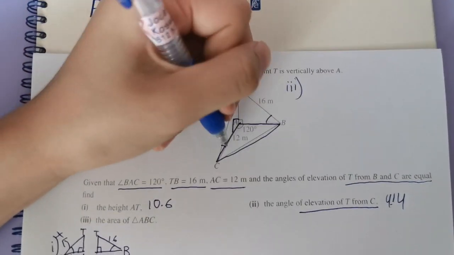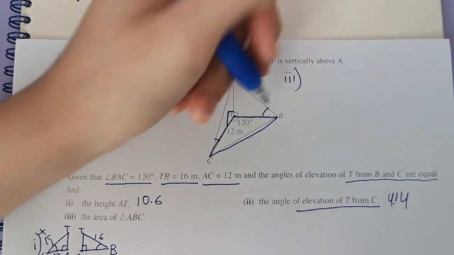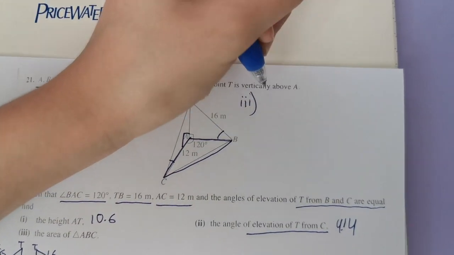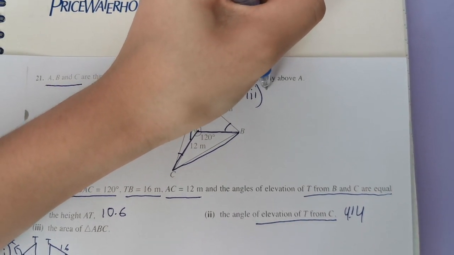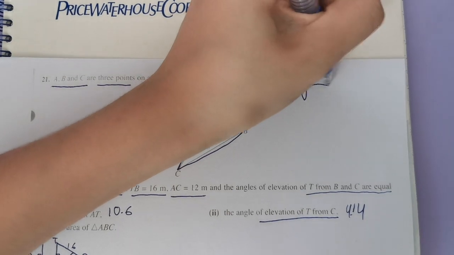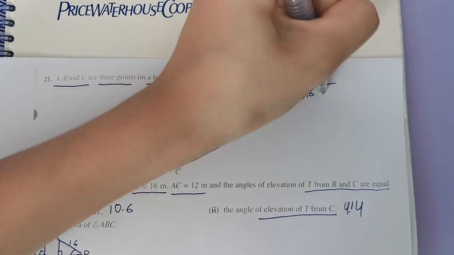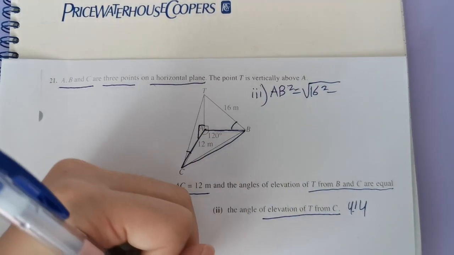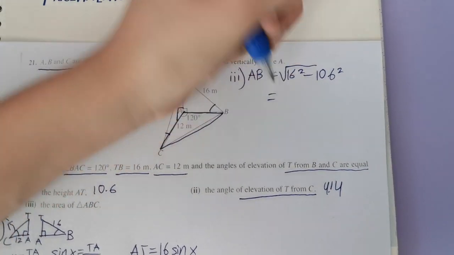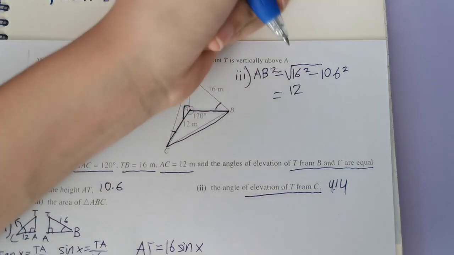So we know what AC is, so we need to find what AB is. So I'm going to be using the Pythagorean theorem here. So AB squared equals the hypotenuse, so 16 squared, minus the opposite, which we already found from here, so 10.6 squared. And there you will get 12.